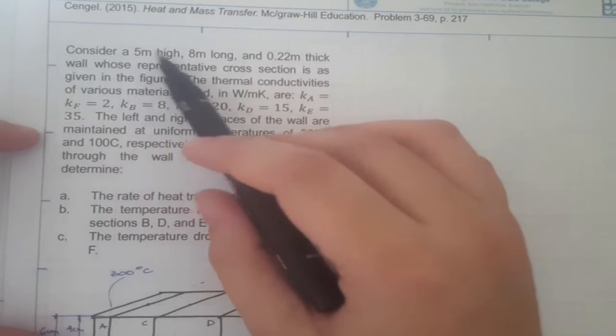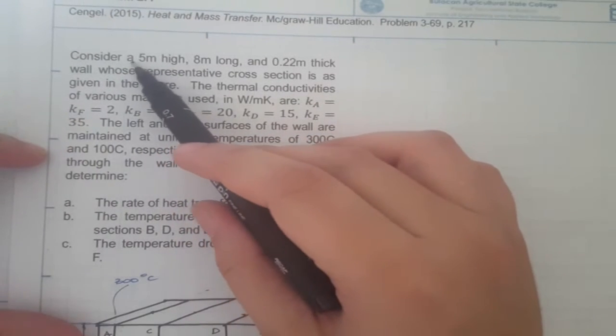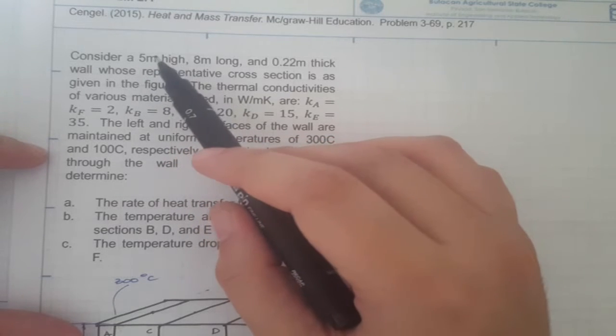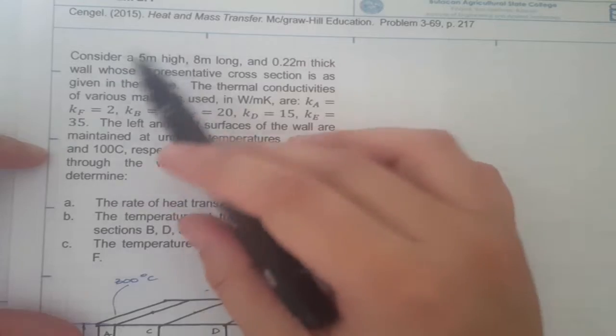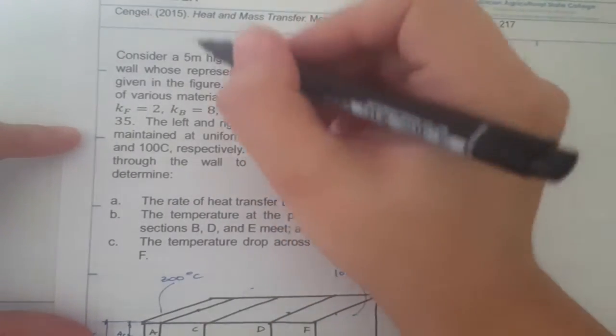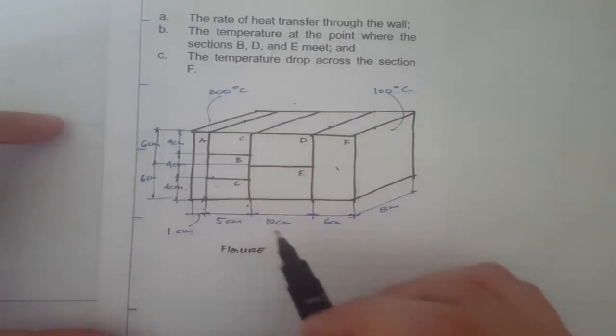But as you can see in our given problem, it says a 5-meter high wall. So I think there's something wrong in the given. So instead of using this 5-meter height, let's use the given value in our figure.